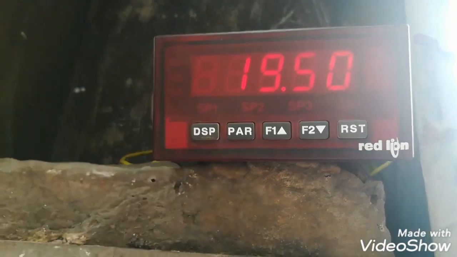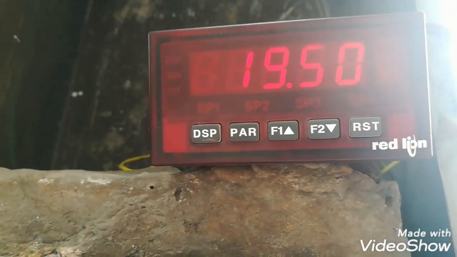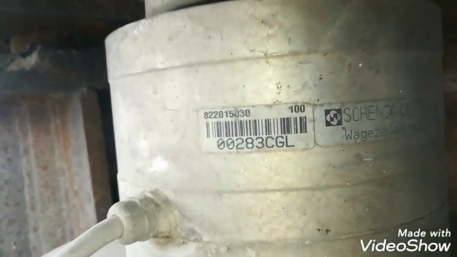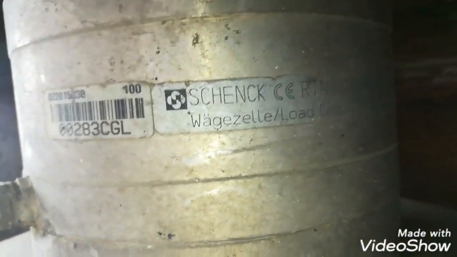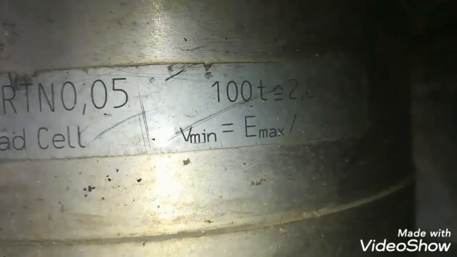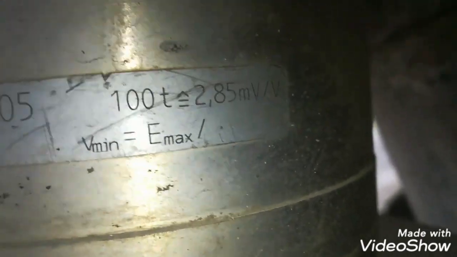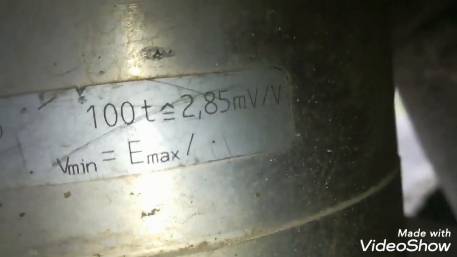Here with display we can go back to the display, and with the reset button we can reset it to 0 or tare. This is the load cell of Shank. You can see RTN 0.05, its model number. It's a 100 ton load cell and 2.85 millivolt per volt.